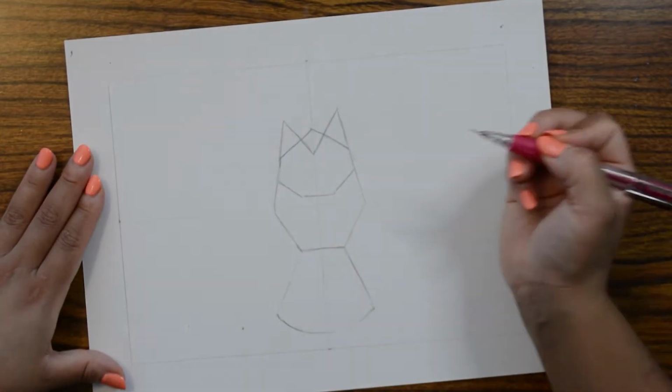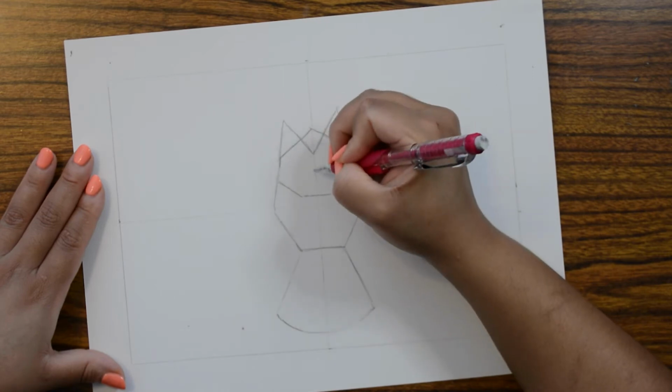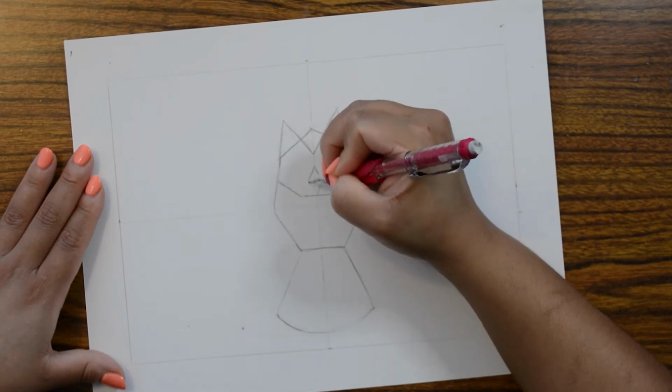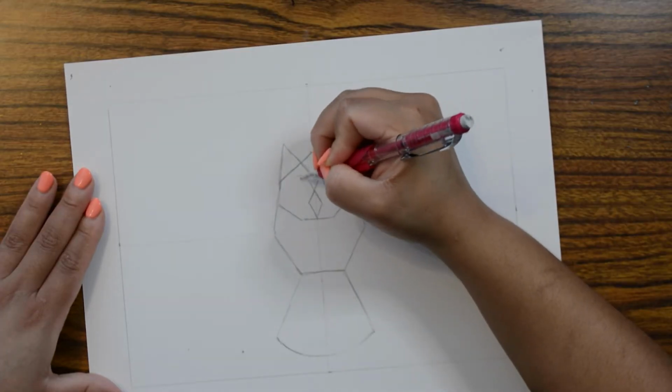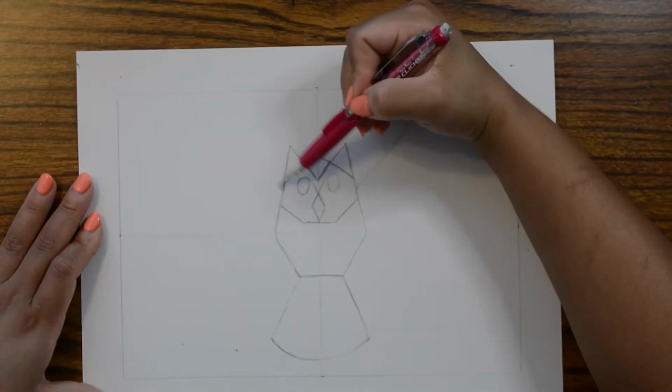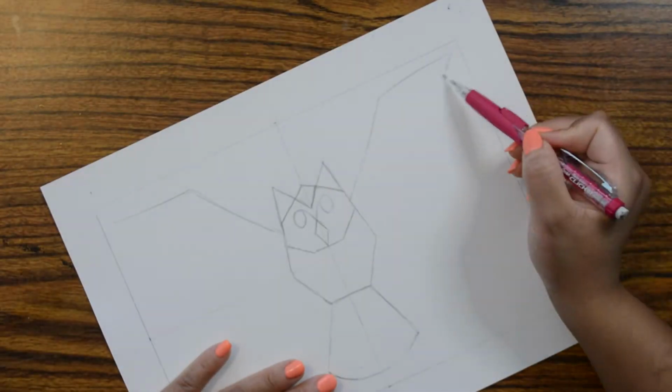All right, there is the head, and now it is time to create the face. Make the diamond first. Now when you do the face, you wanna kinda start here. Okay, time for the wings. So bringing the wings up and over.